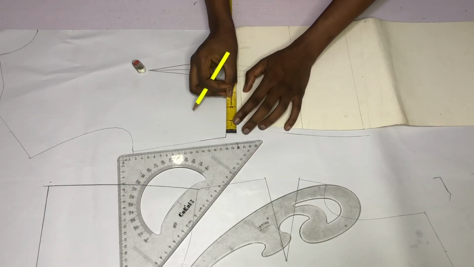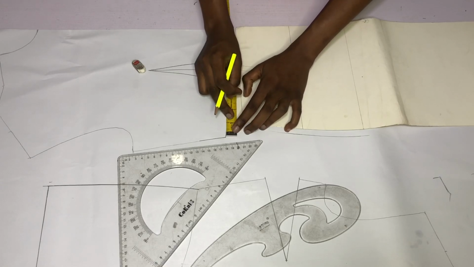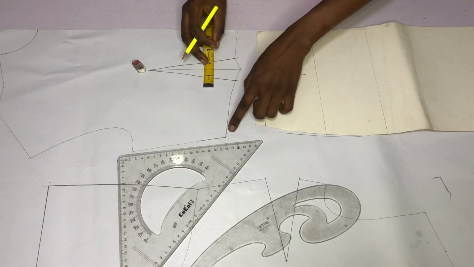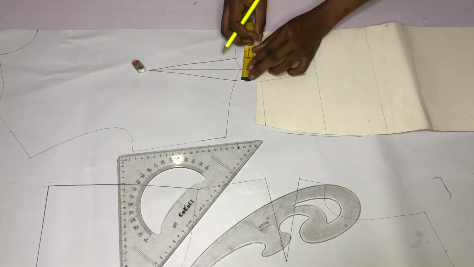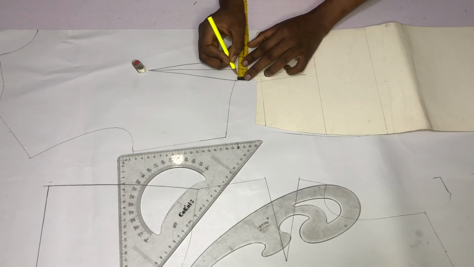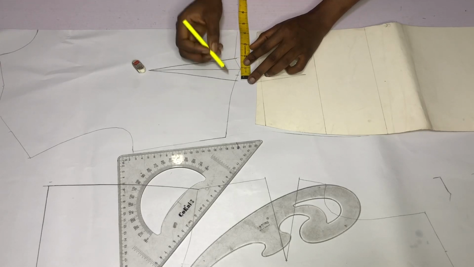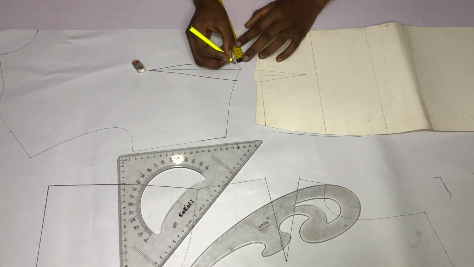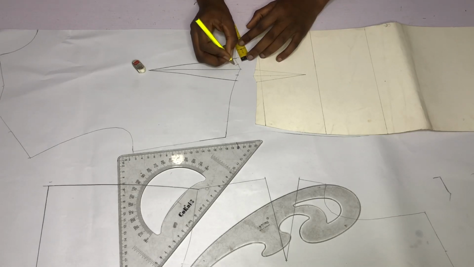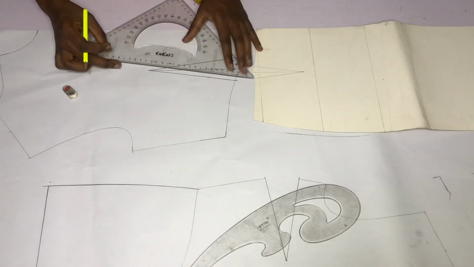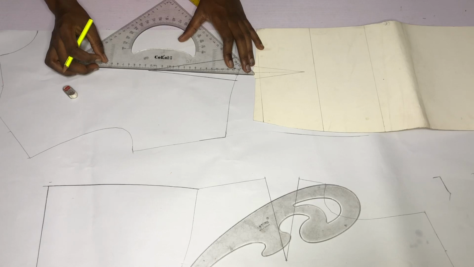So I said I have 1 inch difference from my skirt block waist. So what I am going to do is divide 1 inch into 2, which gives me half. I will take off half from here, half from inside of my dart, and then another half from inside of the other side. So that way I have reduced my dart to be half.